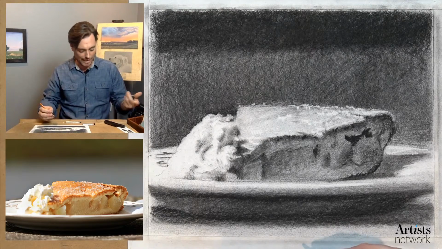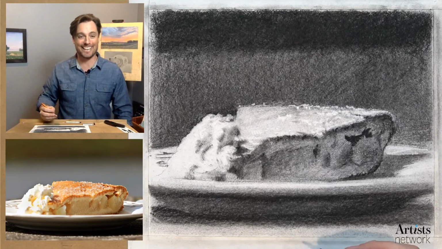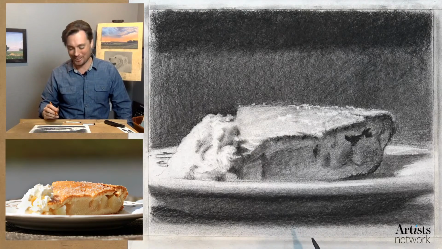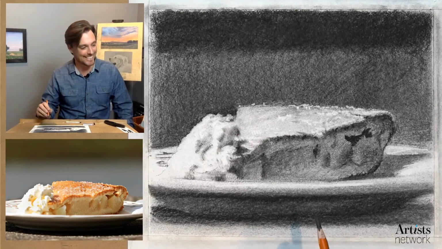Yeah, so give that a shot. I was really impressed by that eraser. Like I said, I'd never used one of these before, but it is a lot of fun. So if you don't have one, it's worth checking out.